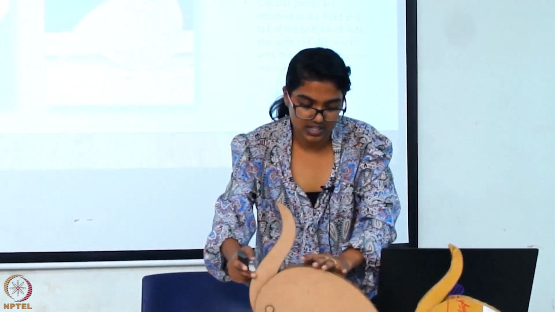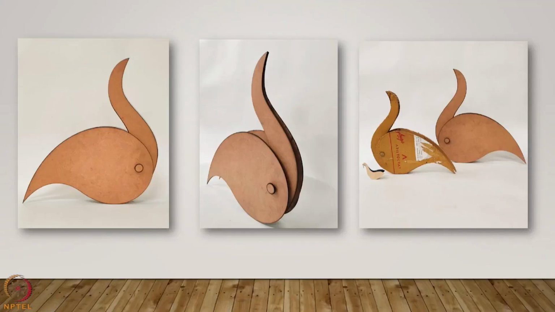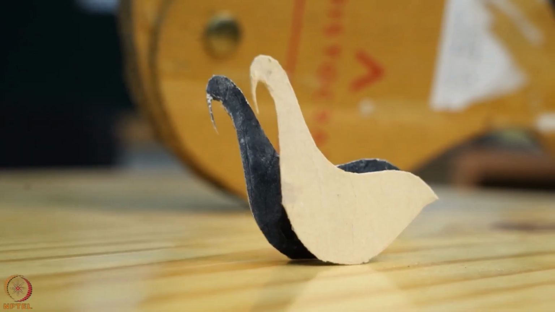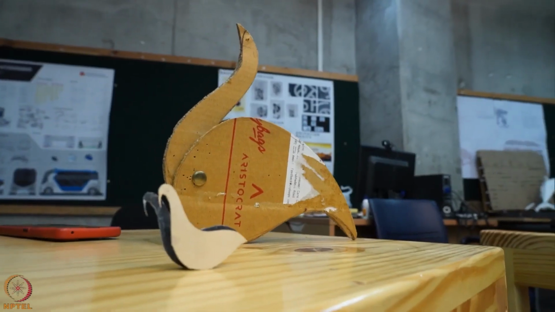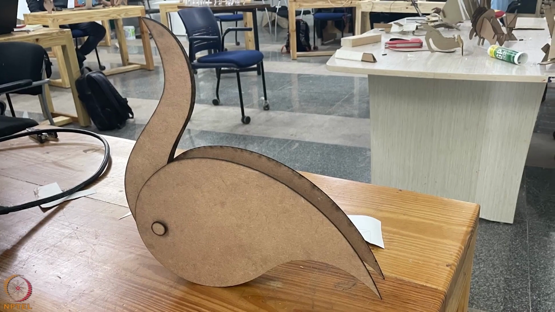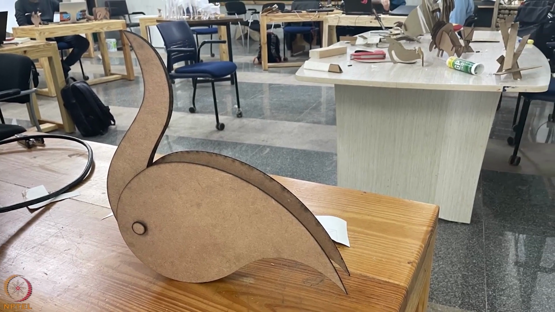So that was our assignment for abstraction of animals. And these are the final pictures I took of this final abstract form, and how it went from small paper scratch work to the big final form abstraction.